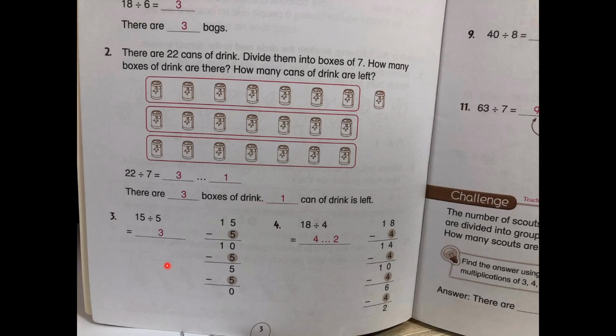And for question 3 and 4, we are doing repeated subtraction here. So because the divisor is a 5, so we keep on subtracting the 5 from 15, and then we do this 3 times, so that's why the quotient is a 3. The answer is a 3, and there's nothing remaining, so we don't have any remainder.